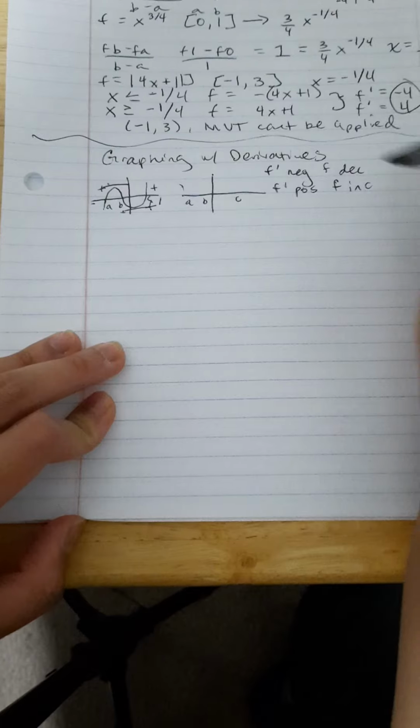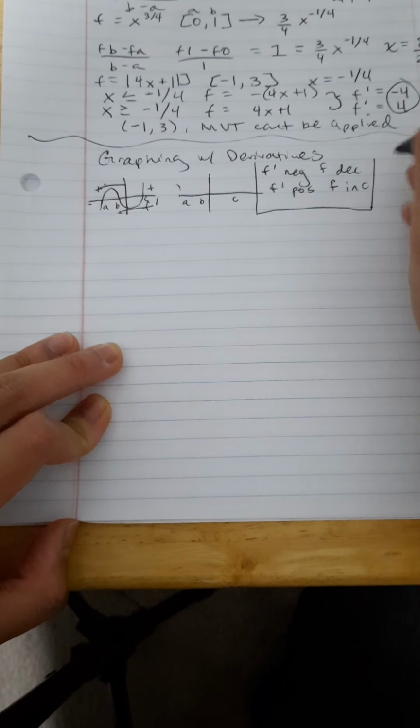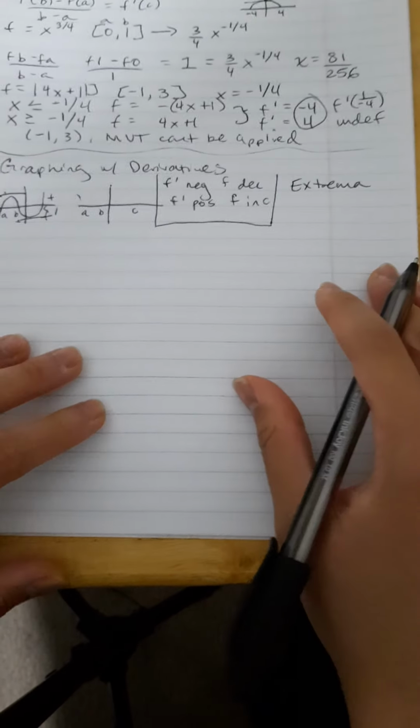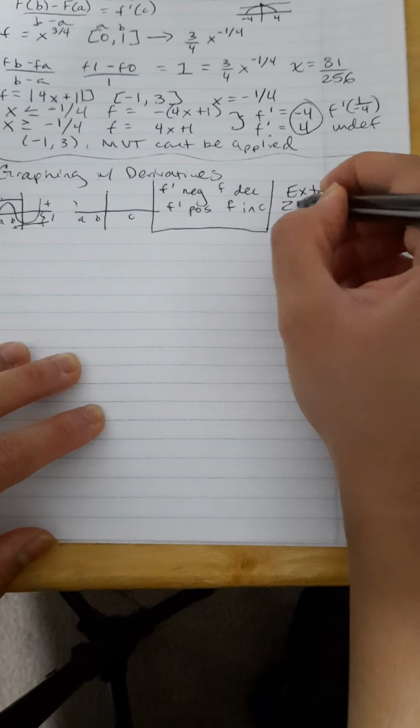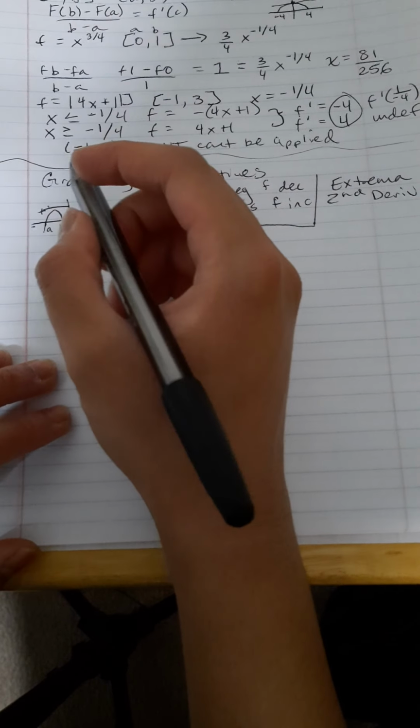Now, let's just get started with the first derivative test. So just disregard all this for now, except for this. This is what we're kind of looking at. And then you could also play around with extrema, which we could also do later. And then also there's the second derivative test. Okay, so let's get on with the first derivative test.